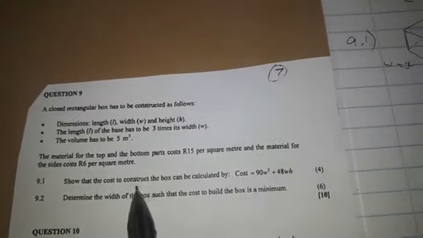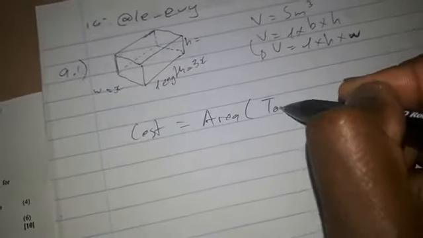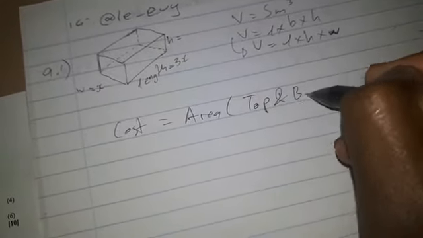Anyways, it says the material for the top and the bottom parts costs 15 rand per square meter, and the material for the sides costs 6 rand per square meter. Show that the total cost to construct the box can be calculated by this. Well, this is not so bad, because the cost is technically going to be the area of the top and the bottom plus the area of the sides. So let's just get the area of the top and the bottom first, and then the area of the sides afterwards.